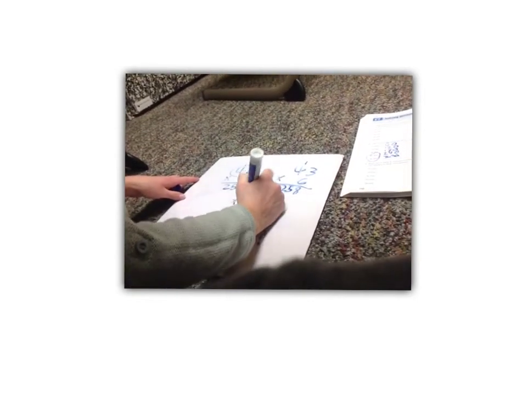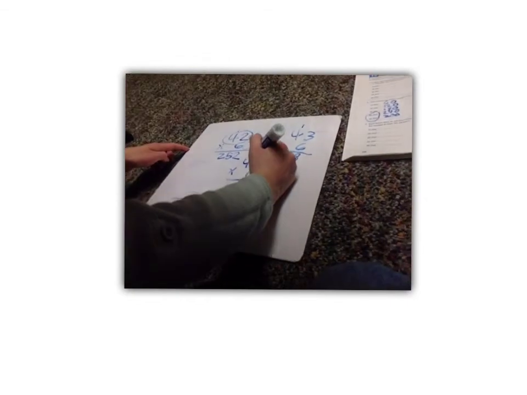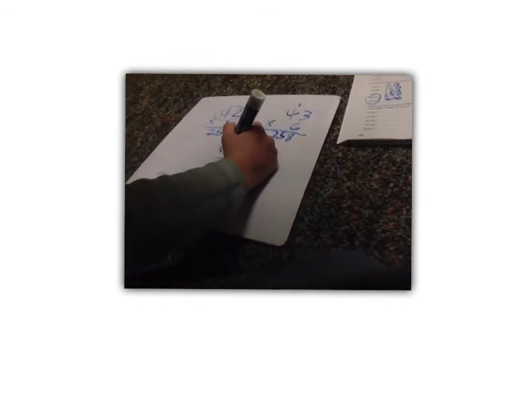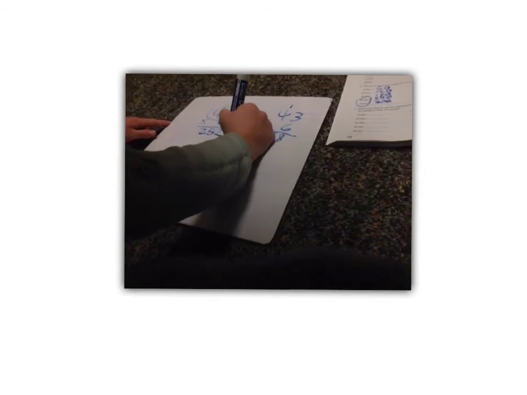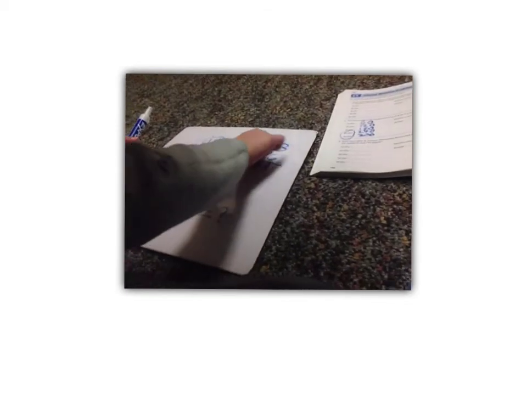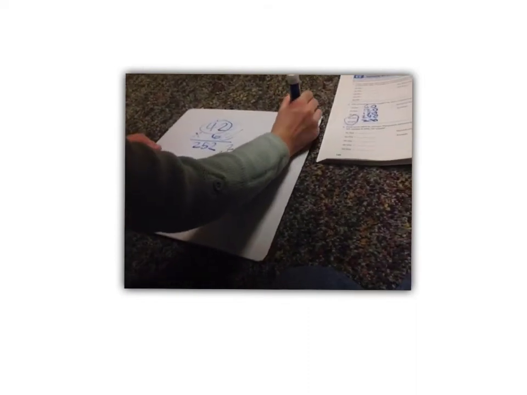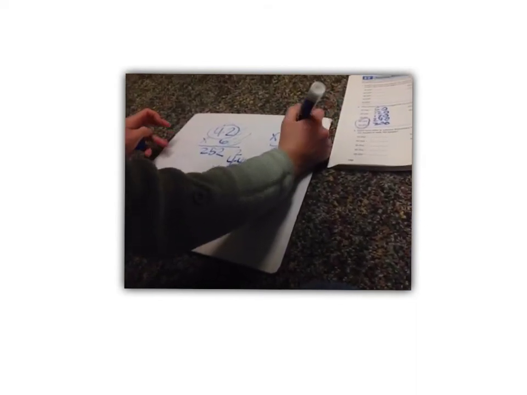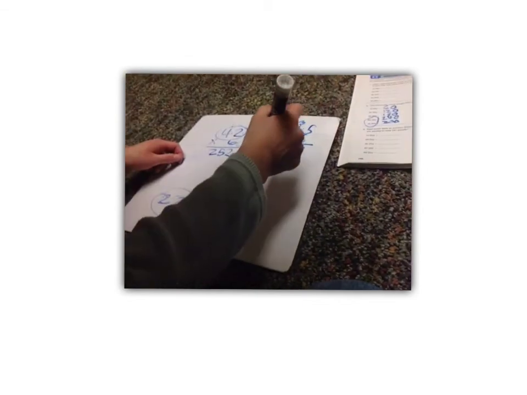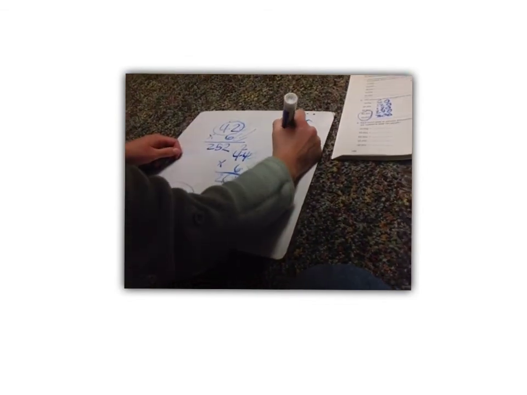44 times 6 equals, 4 times 6 is 24, so put 4 there, 2 here. 4 times 6 is 24 again, but then 24, 25, 26. 264. That's getting closer, but now we have to try 45. I have to erase this one so I have room to do 45. 45 times 6 equals, 5 times 6 equals 30. 4 times 6, 24, 25, 26, 27, 270.